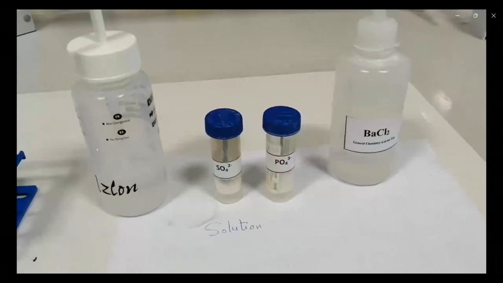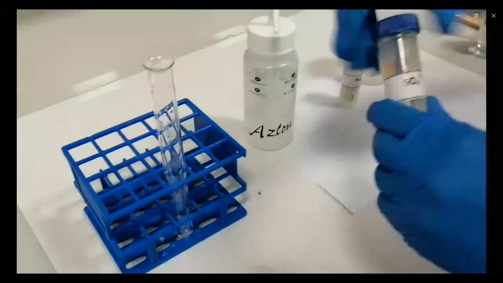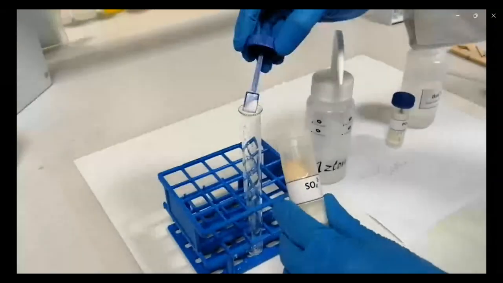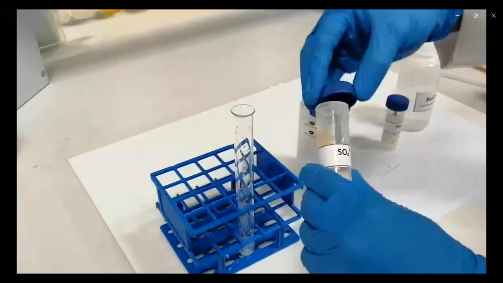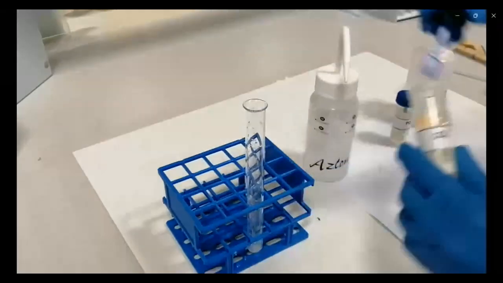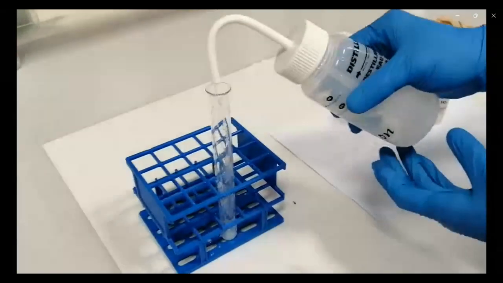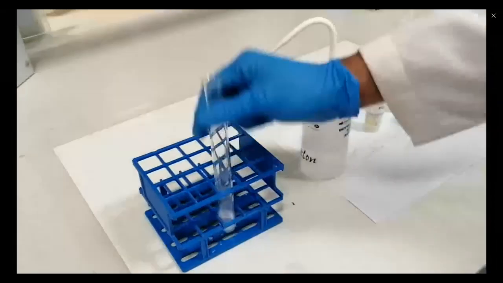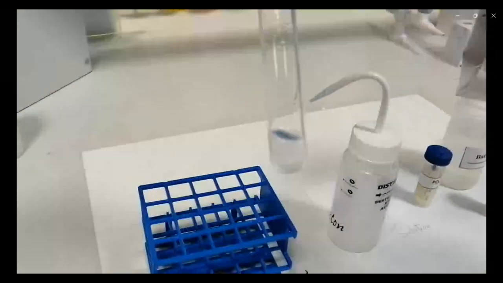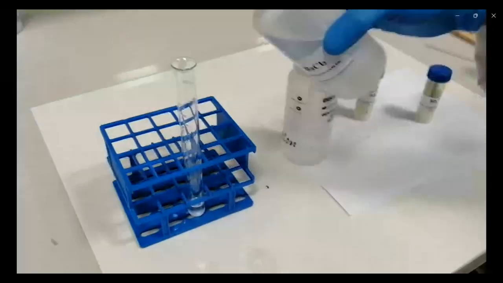Great. And then go to the second confirmation test, which we are going to do using the barium chloride chemical reagent. Just prepare a solution of sulfate first by mixing the salt with water. Then add water. Then add barium chloride.